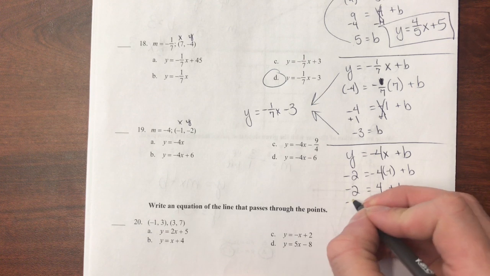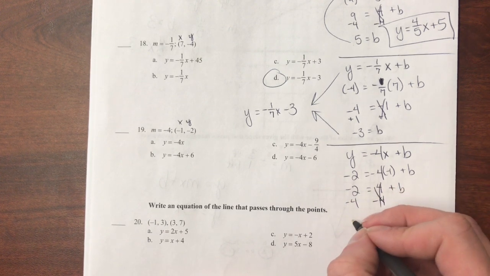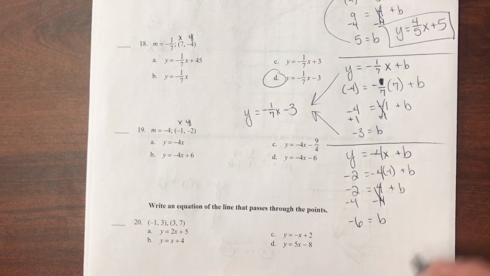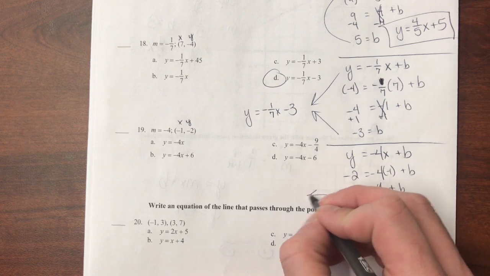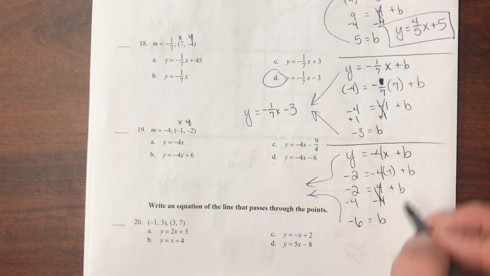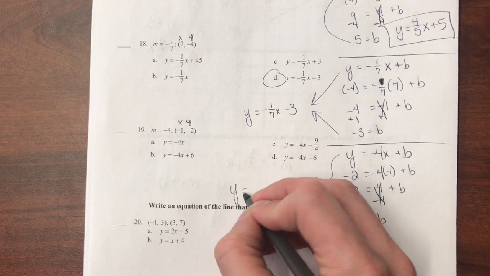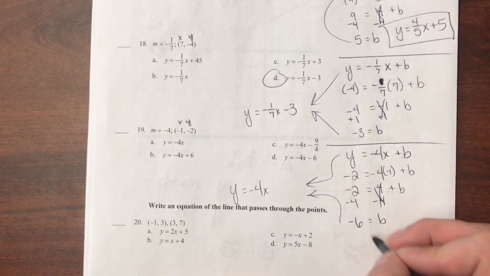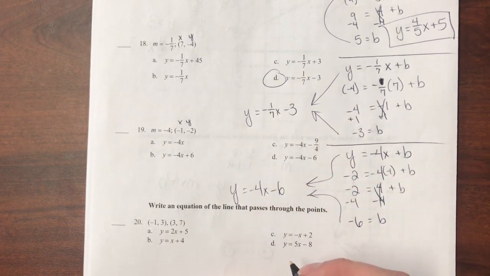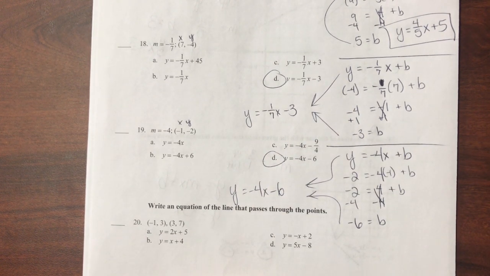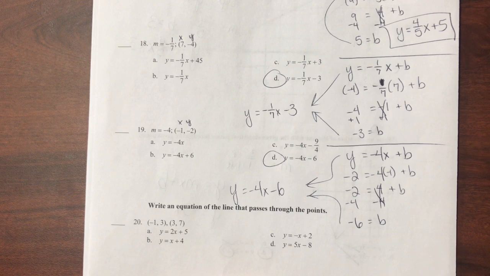Subtract 4. Subtract 4. Negative 2 minus 4 is negative 6. B is negative 6. So if y equals negative 4x plus b, y equals negative 4x minus 6. Yuck. Let's hope that it gets better.